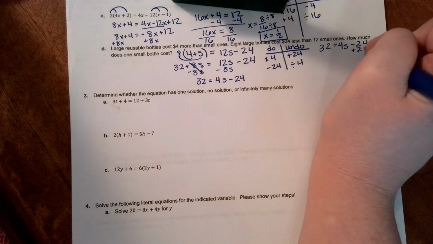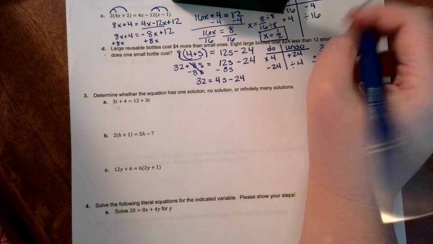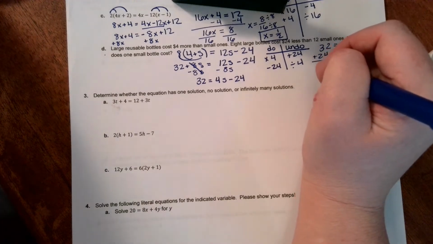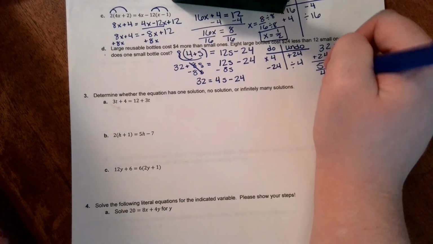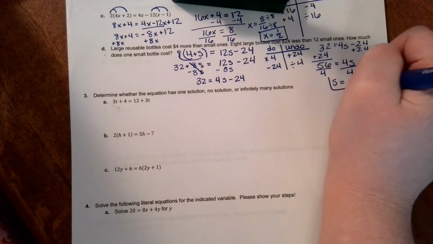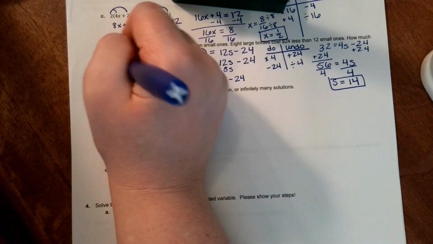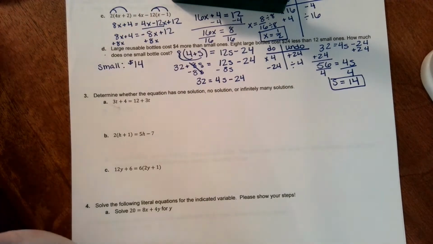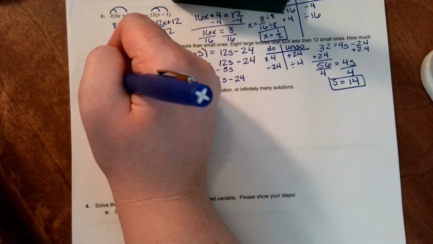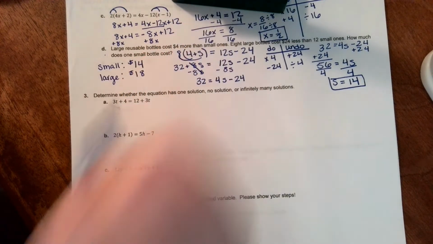So we're going to add 24 to each side. And that is 56 equals 4s. We'll divide both sides by 4. And we get s equals 14. So what that tells me is a small bottle costs $14. And it didn't ask for it, but since we know that large bottles cost $4 more, a large bottle costs, if we add $4, $18.